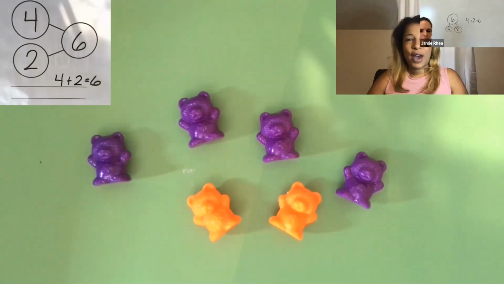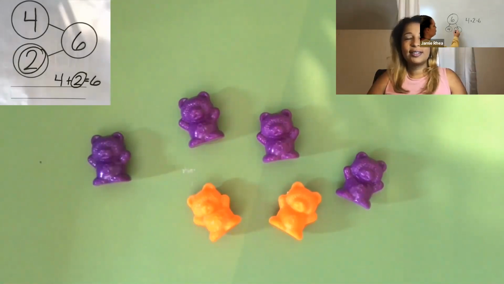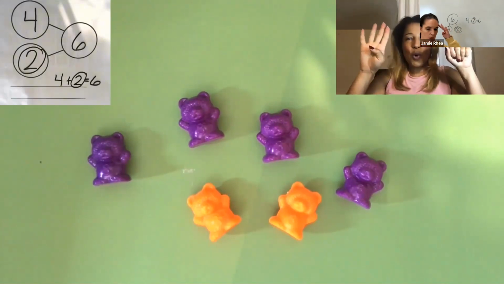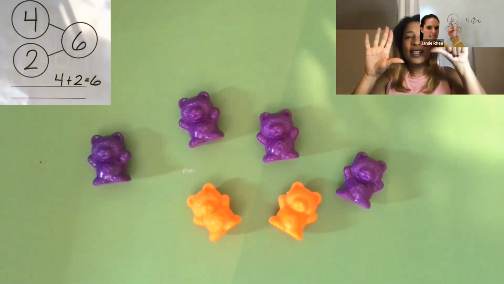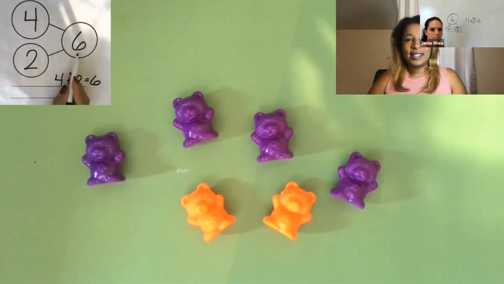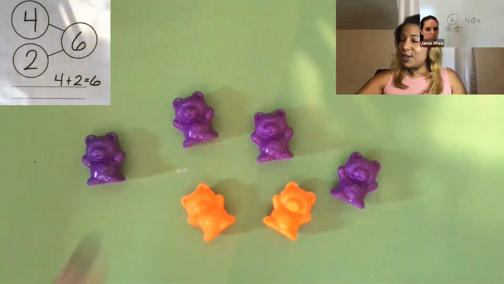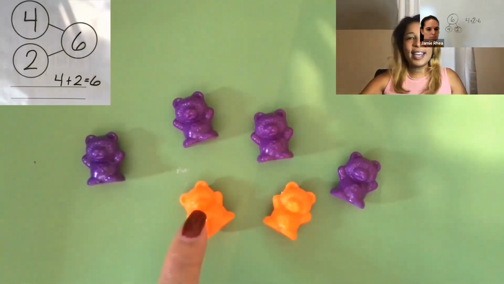Let's review the strategy of counting on. Circle the solution in both. So we had 2 was our count on solution. I will start at 4. 4, 5, 6. What does 6 stand for? Remember we talked about that. That was the total. How many are all together? The number of bears playing at the end.